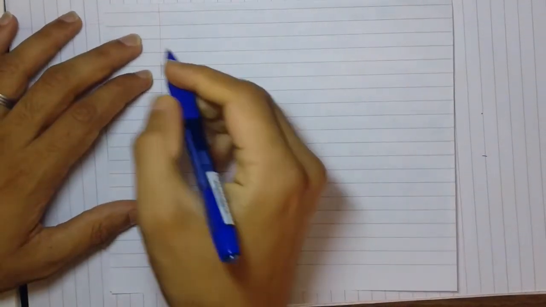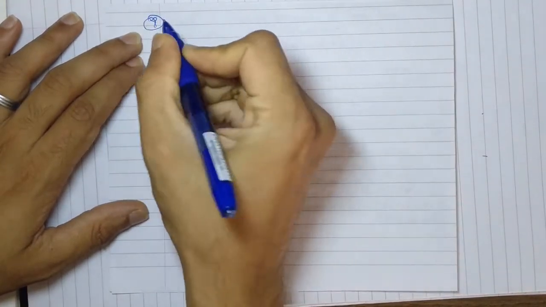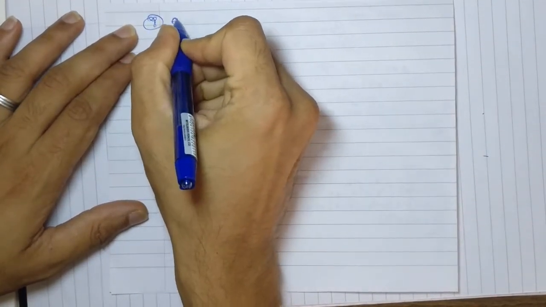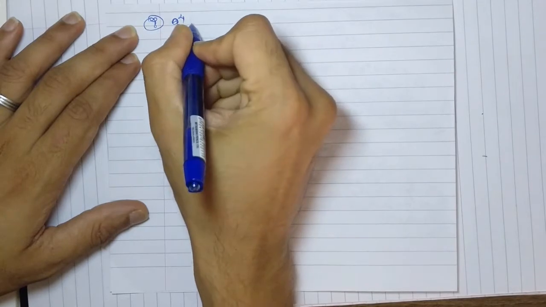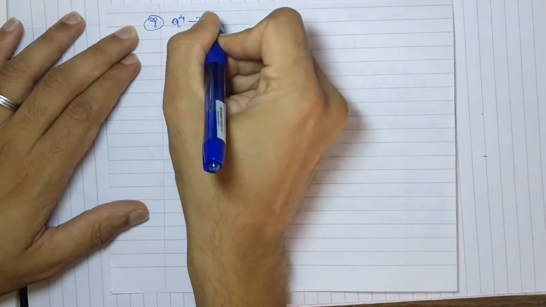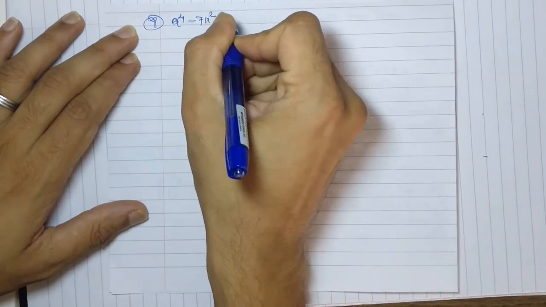Next question. A raised to 4 minus 7a square plus 1.